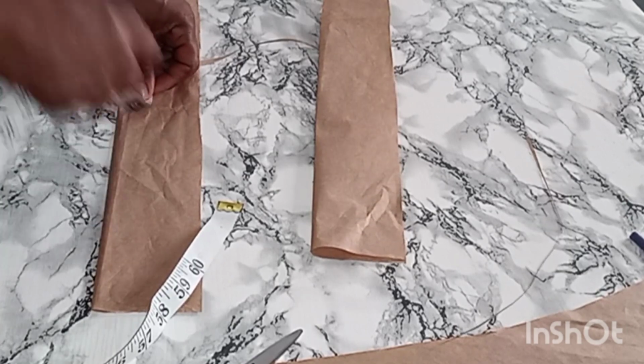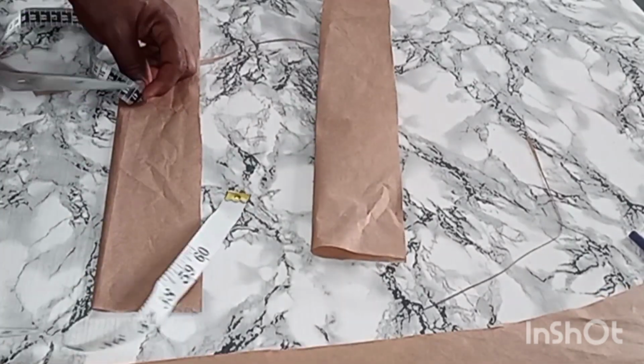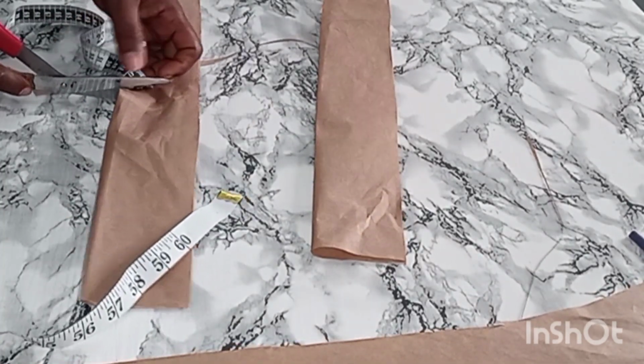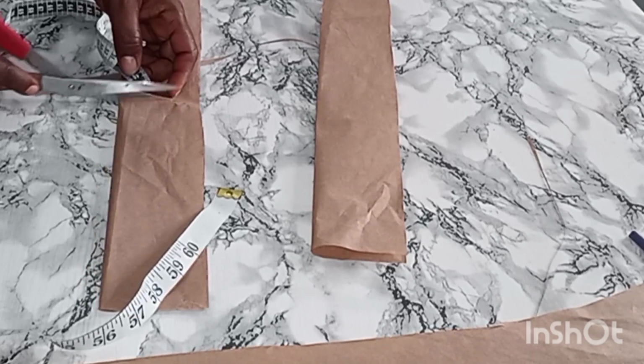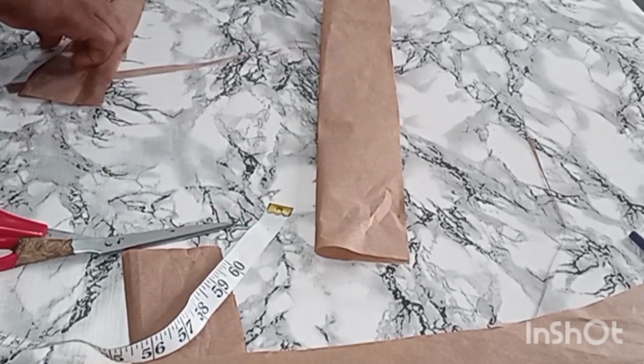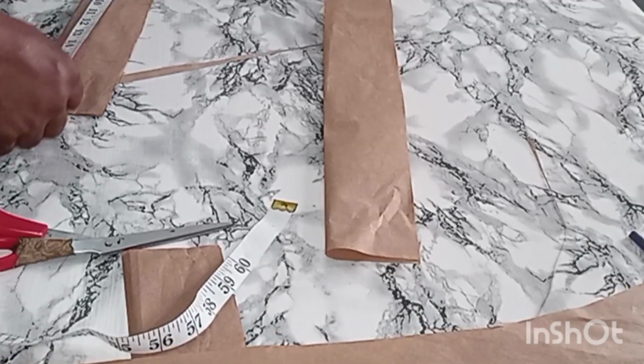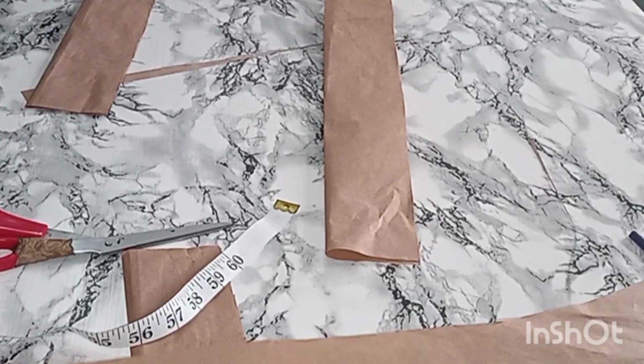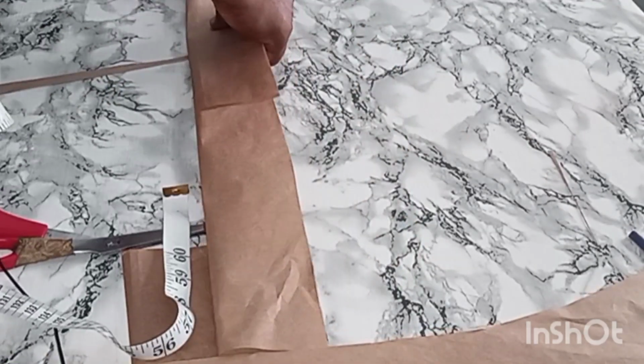So we're using 18. We're going to use 18 from this. This is 18. So we use it and cut another 18.